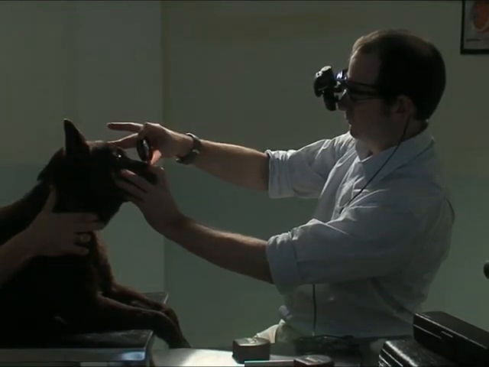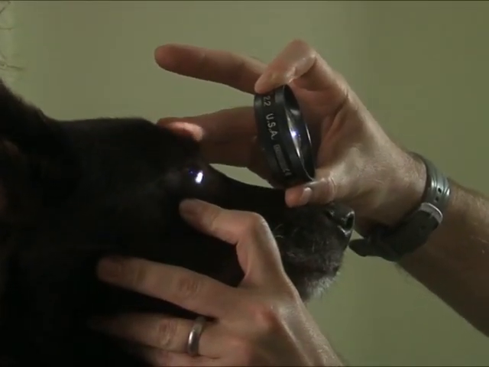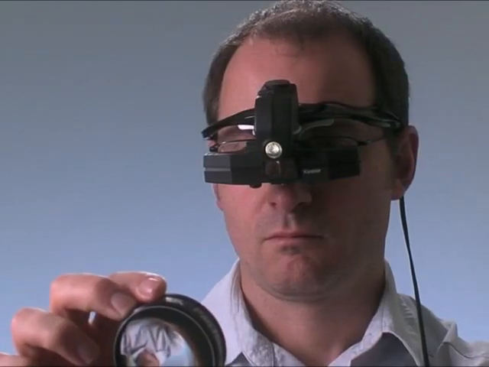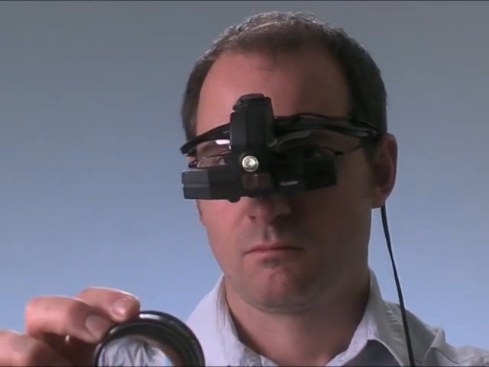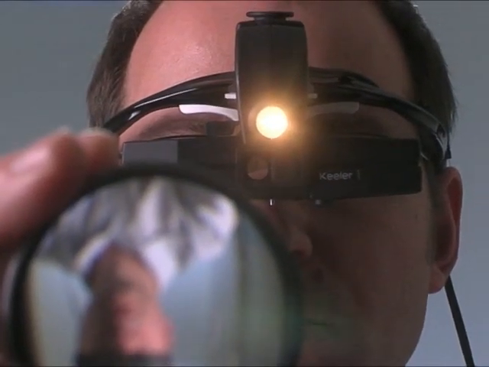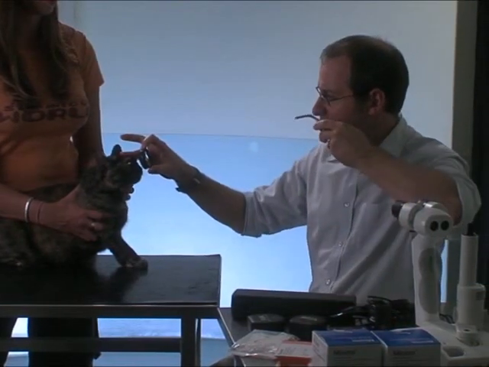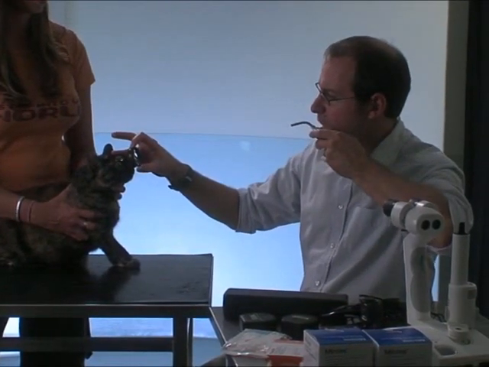The essential components for indirect ophthalmoscopy are a light source and a suitable lens. Binocular indirect ophthalmoscopes are expensive, but they provide stereopsis and therefore the added benefit of depth perception. A much cheaper alternative is to use a handheld light source. This method does not give stereopsis, but can still provide valuable information.